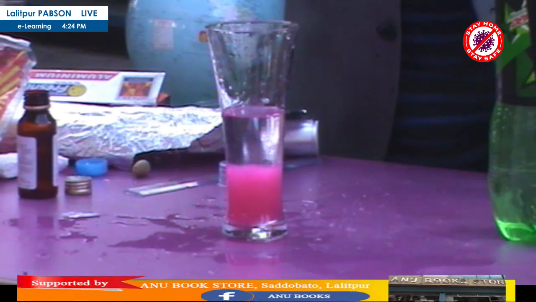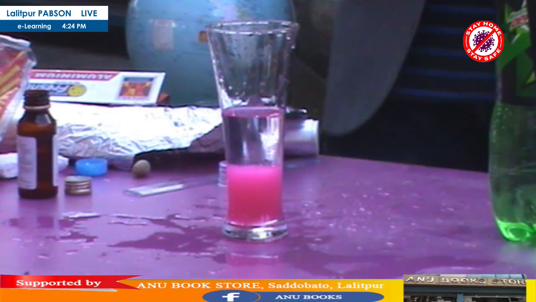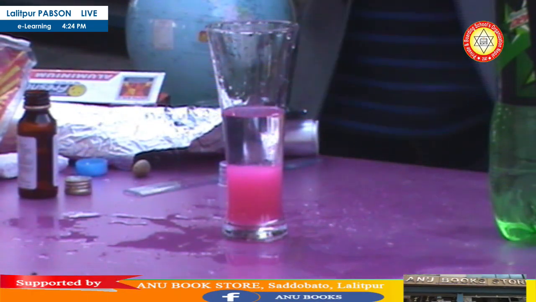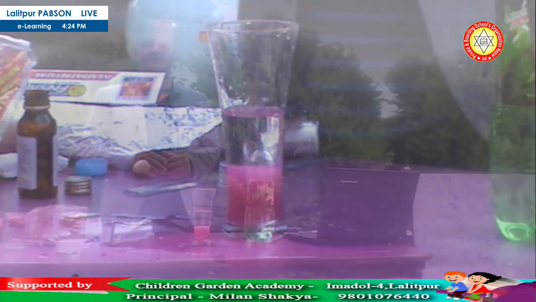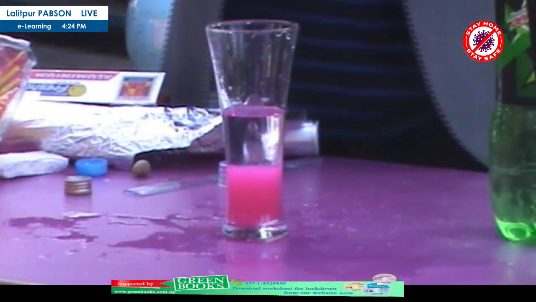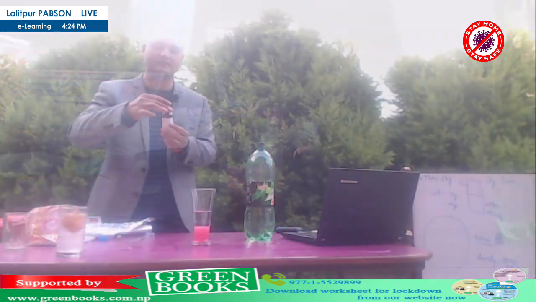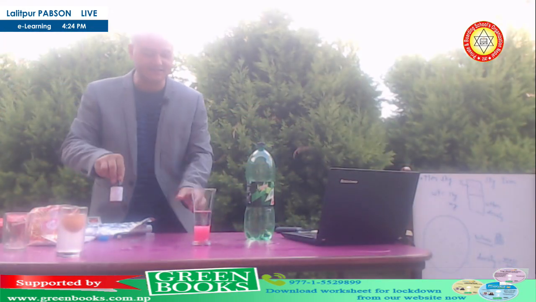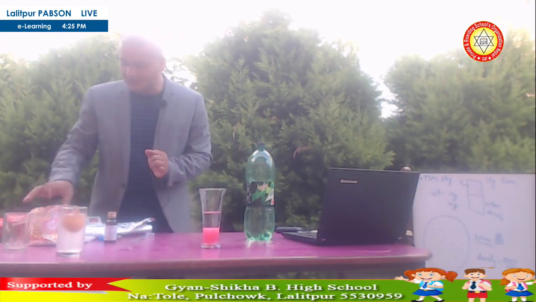Okay, what happens, sir? Your water is above. What does it prove now? It proves water has less density than this paracetamol, right? Water has less density than the paracetamol. I've got another thing as well.